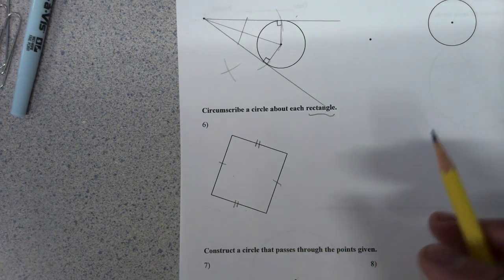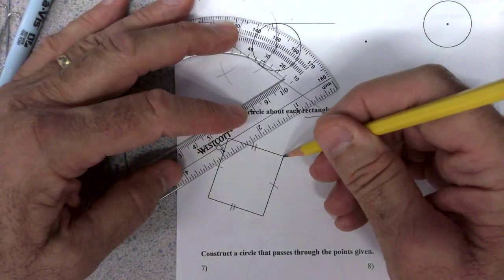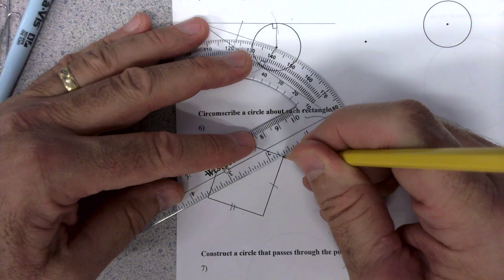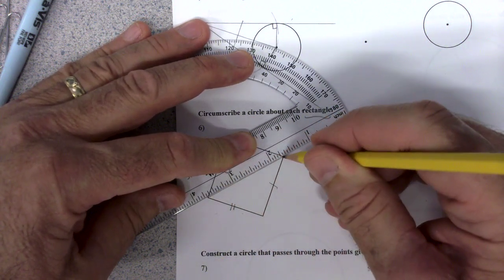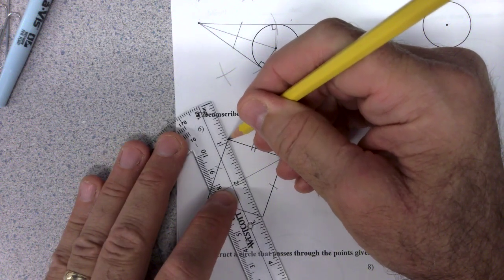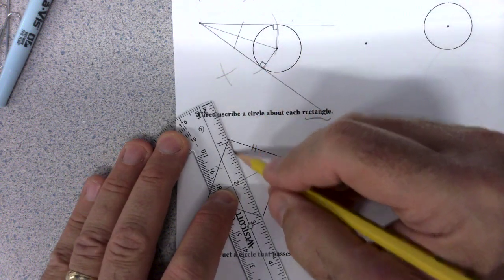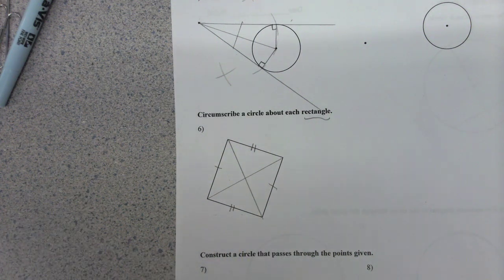Anyway, if I connect the diagonals of this rectangle, they will intersect at the center of a circle that circumscribes the rectangle. So that is the center of the circle.